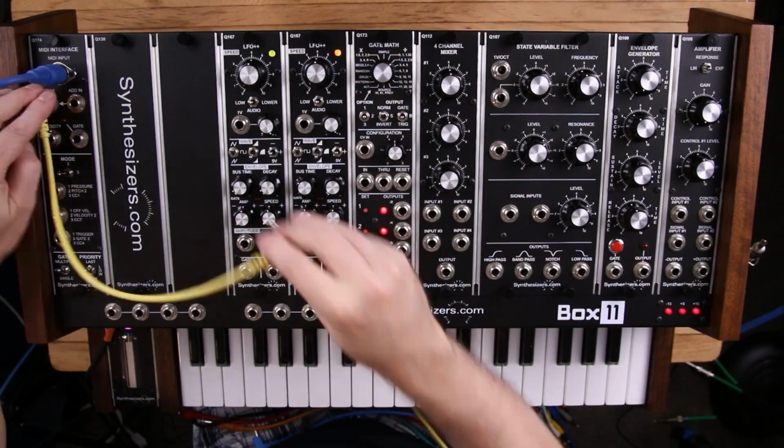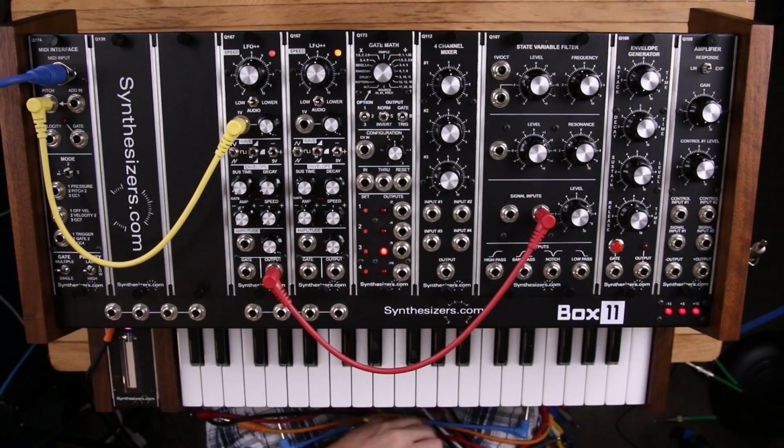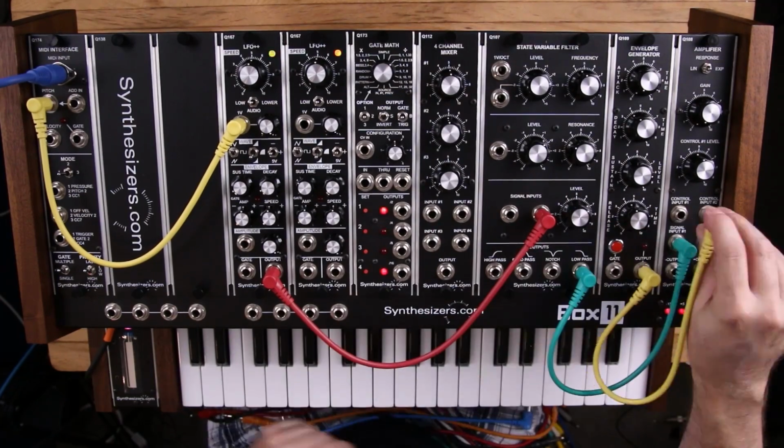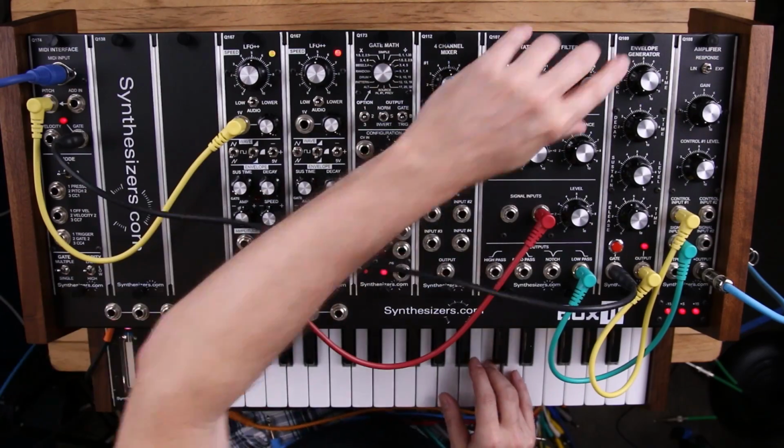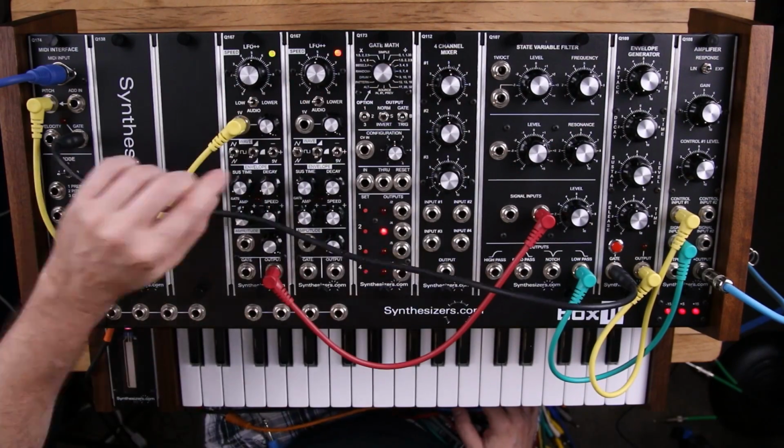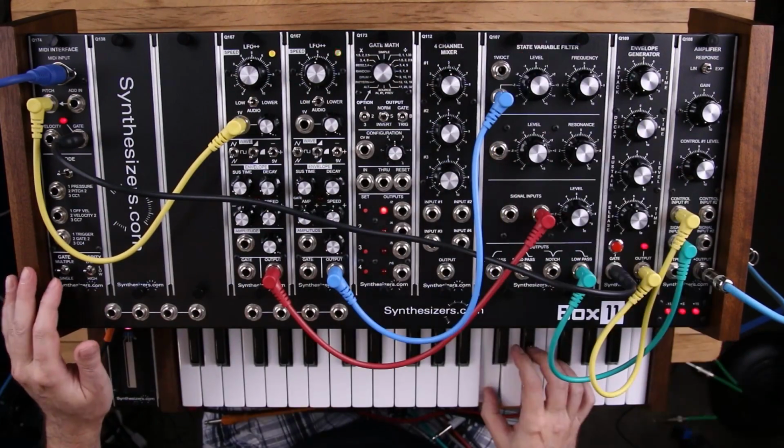Here's a 1 oscillator synth patch that'll go from MIDI to 1 audio oscillator into our filter, but we're going to use our second oscillator as a modulator for the filter and for the oscillator and anything else we want.